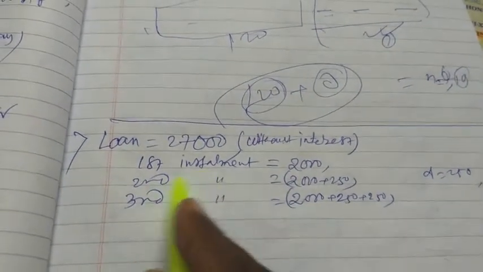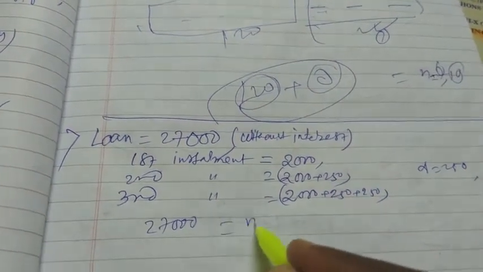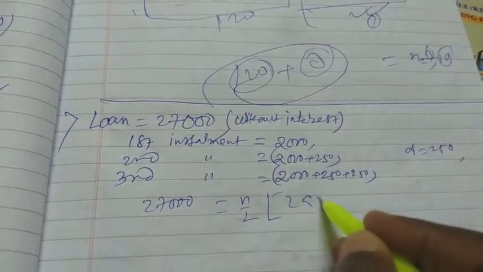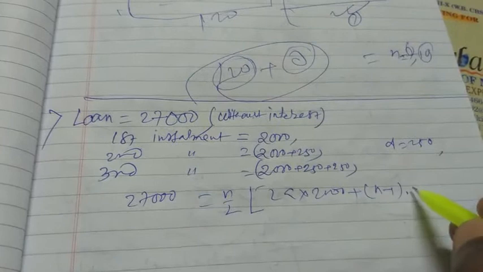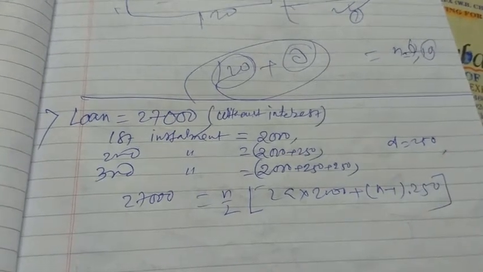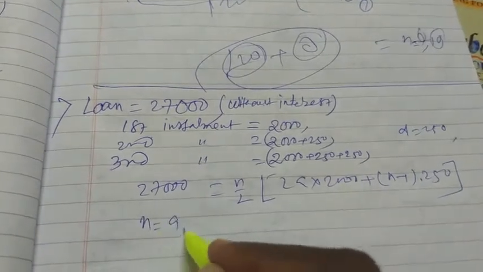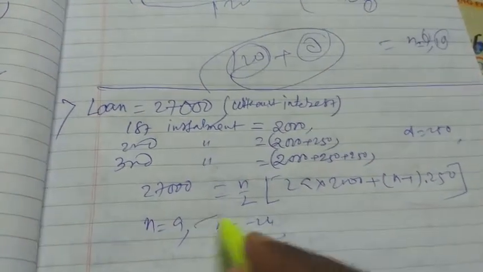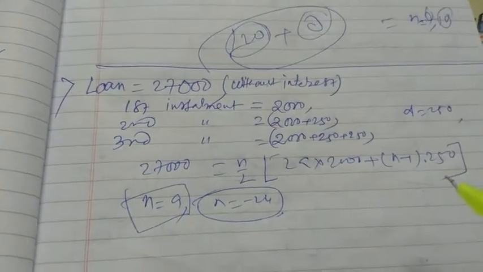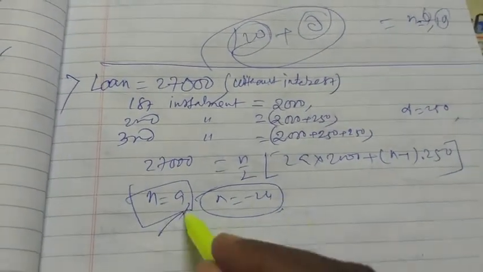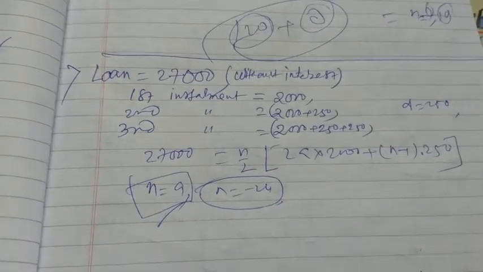So this is the sum of the value of the series. 2700 we can write is equal to n by 2 into 2a, where a is 2000, plus n minus 1 into d, where d is 250, as each installment is 250 more than the previous one. From that relation we got n equal to 9 and n equal to minus 27. So the negative value is invalid, and we take n equal to 9.